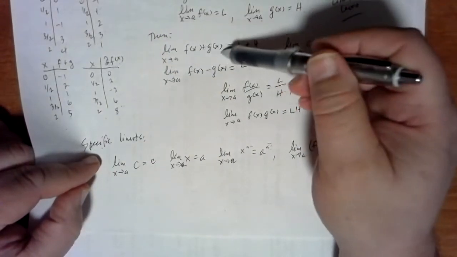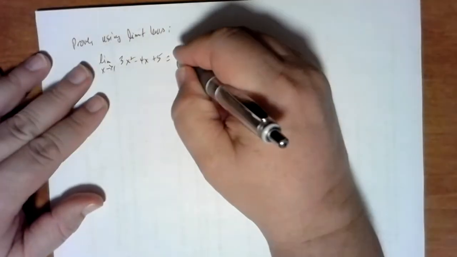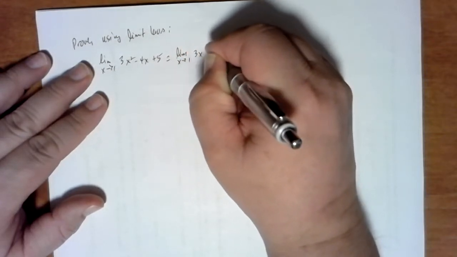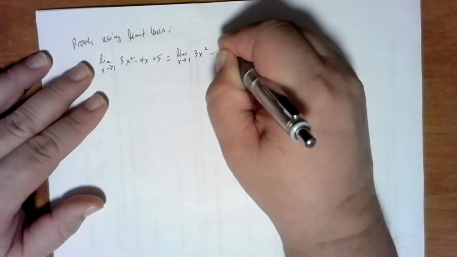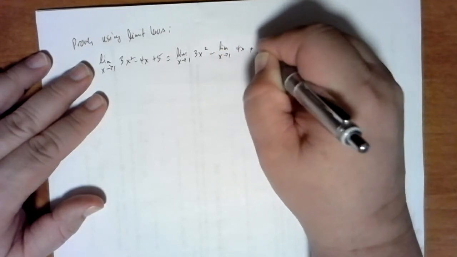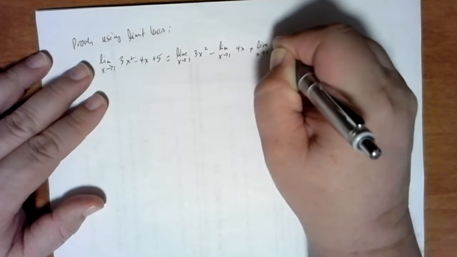So first, we're going to use this sum law to break the limit apart. And so that's going to be the limit as x approaches 1 of 3x squared minus the limit as x approaches 1 of 4x plus the limit as x approaches 1 of 5.